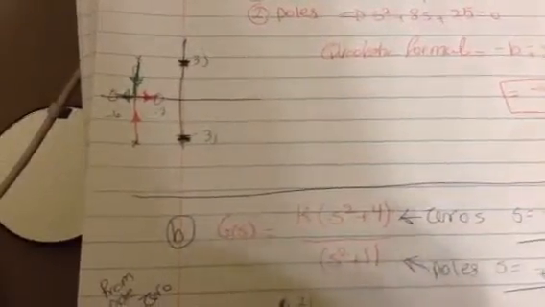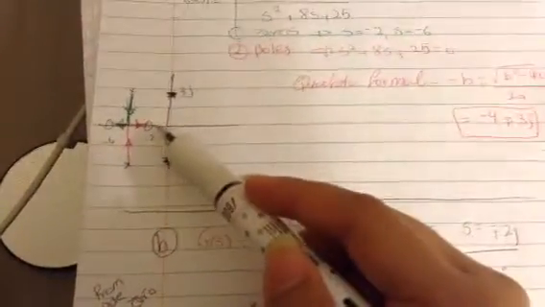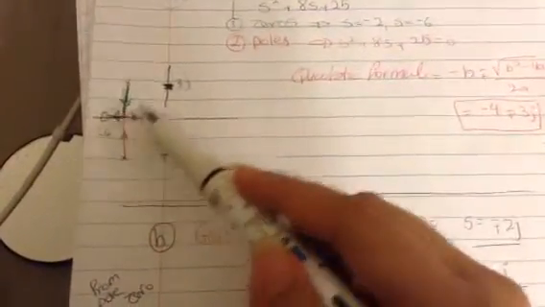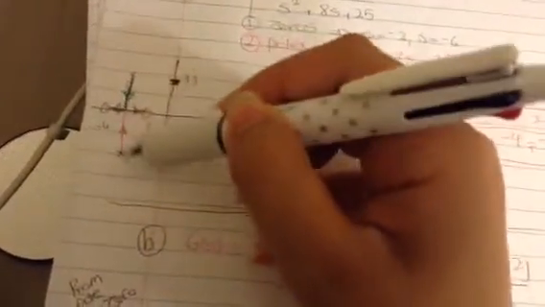So after that we have to go and put our poles and zeros on the plane. So we can see that our zeros are -2 and -6 here, and our poles are -4 plus and minus 3j. And just remember, we always connect them from pole to zero. So we will go from pole to zero and from pole to zero here.